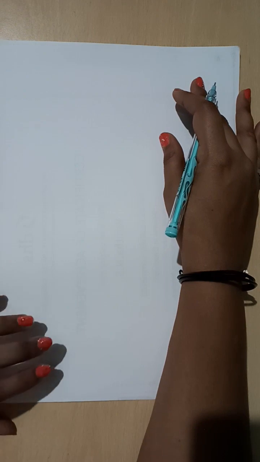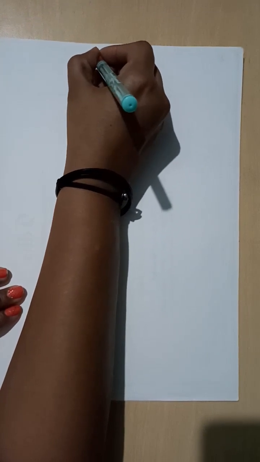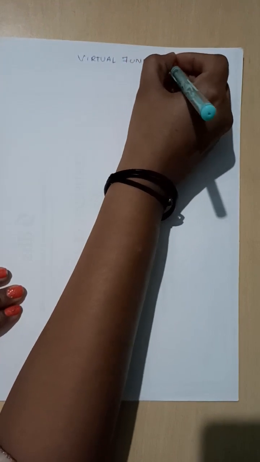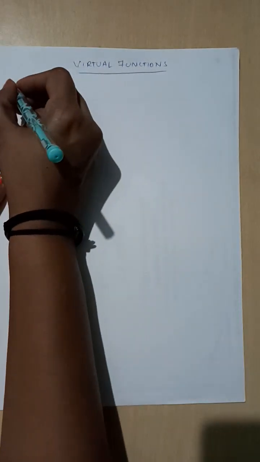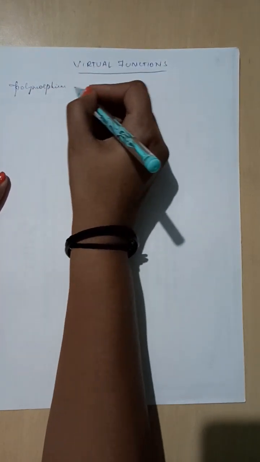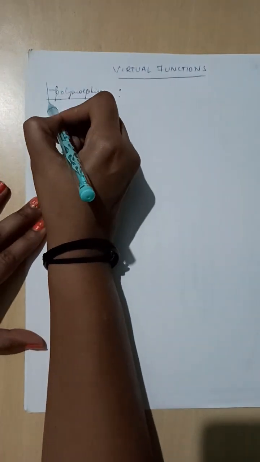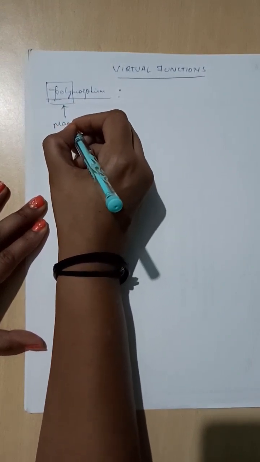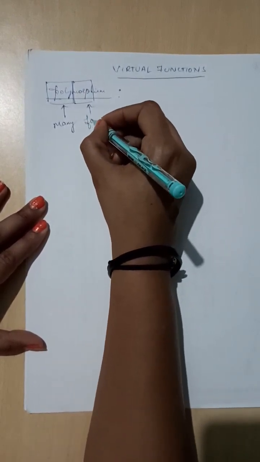In today's class we shall learn about virtual functions. I hope everyone is aware of the term polymorphism in C++. Polymorphism is a Greek word which means many forms. The term poly means many and the term morph means forms.